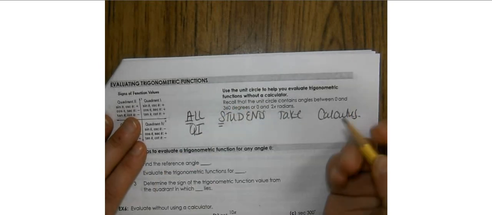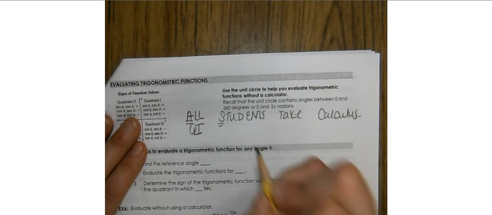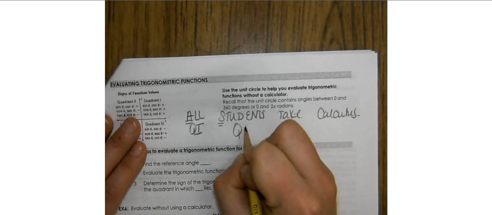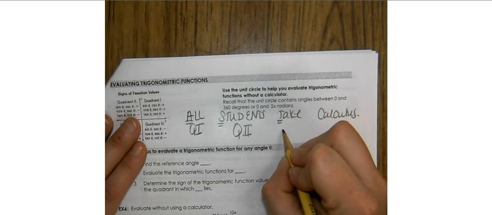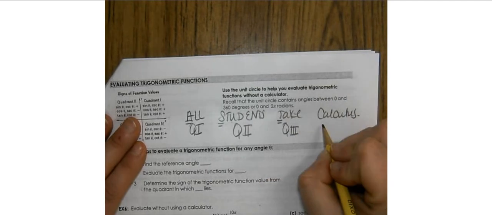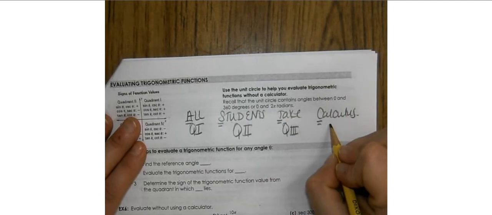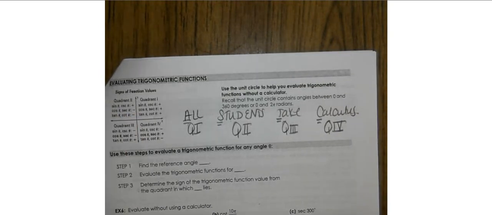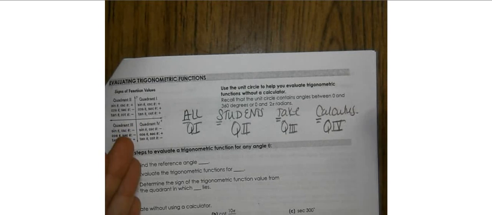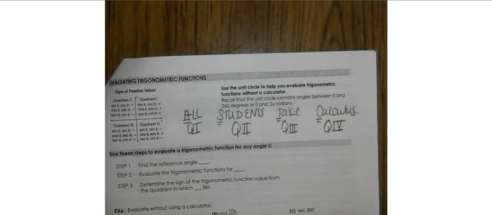The S indicates that only sine is positive in quadrant number 2. In quadrant number 3, only tangent is positive. And in quadrant number 4, only cosine is positive. So what's really nice is that we can use this phrase in order to tell us what the sign of our answer is going to be.